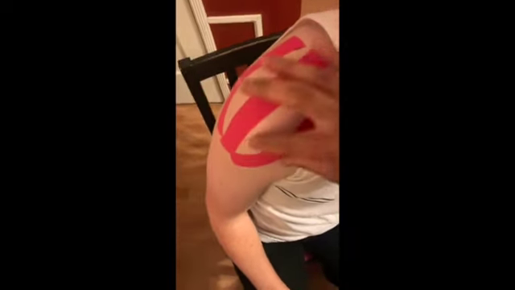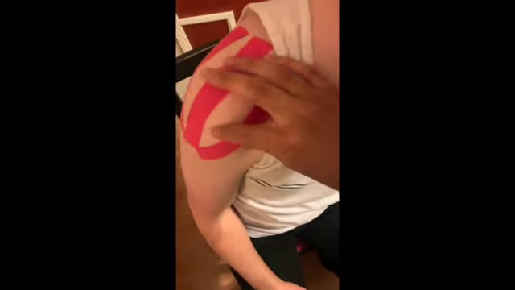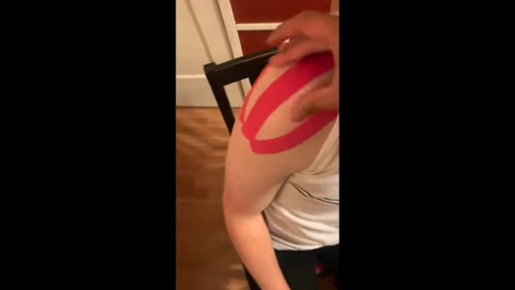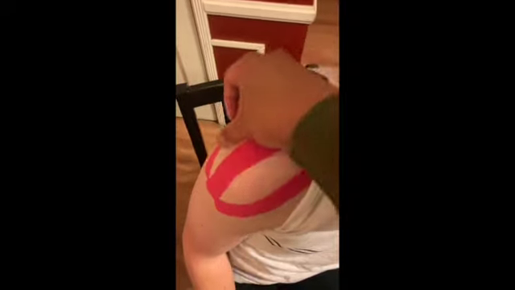And now I'm gonna palpate the deltoid muscles. So this is for the anterior, the middle, and the posterior.